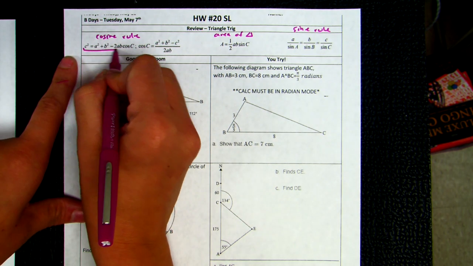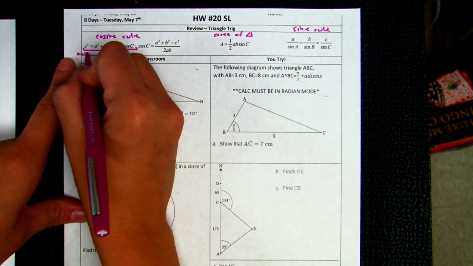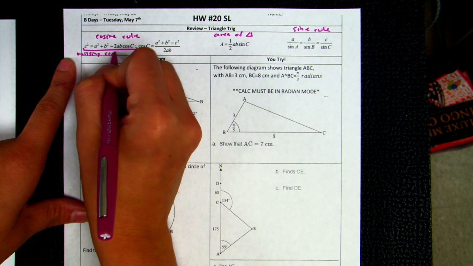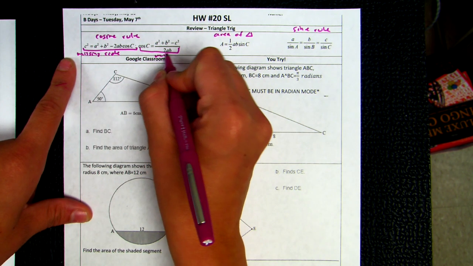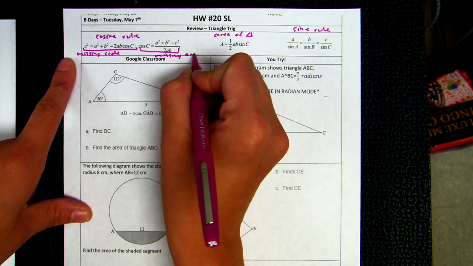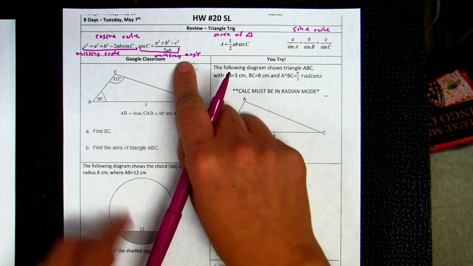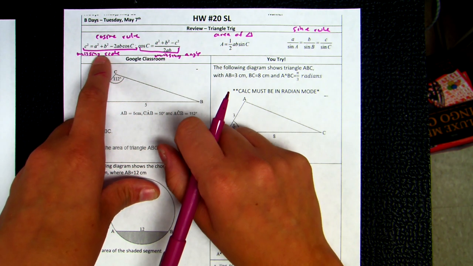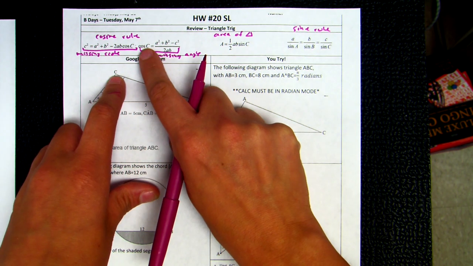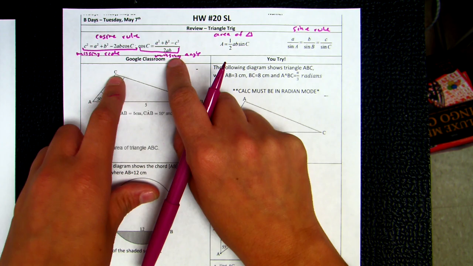This one, where it's c squared by itself, helps us find a missing side. This one, where we have cosine c, helps us find a missing angle. So it's the same formula, just rearranged to help us find different things. The one where c squared is by itself helps us find a missing side. The one where cosine c is by itself helps us find a missing angle.